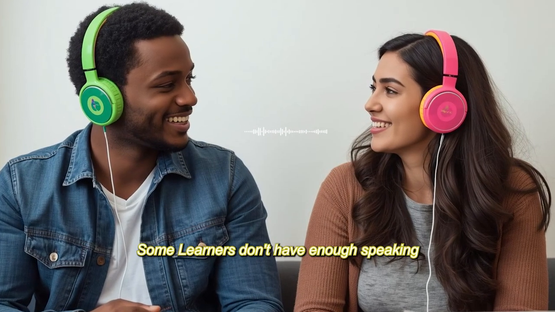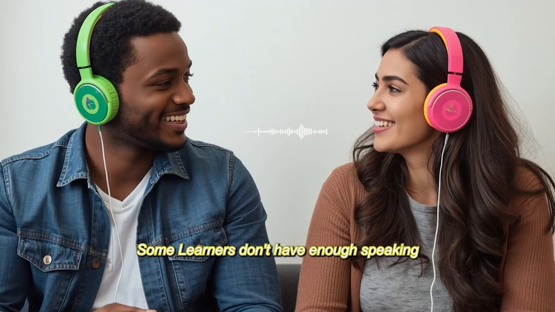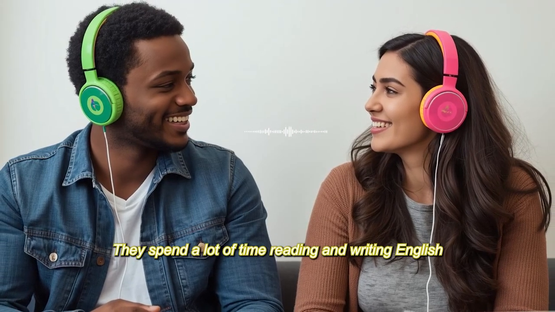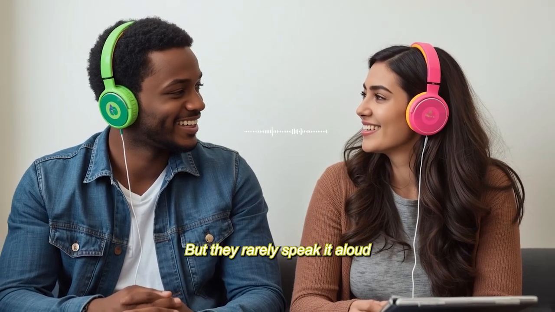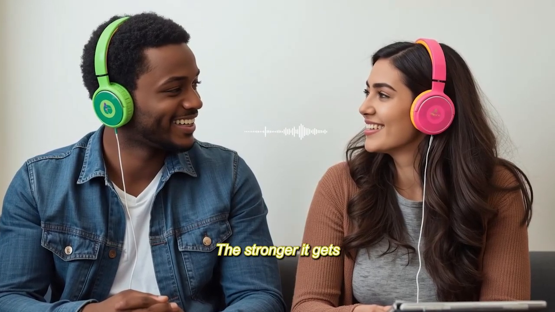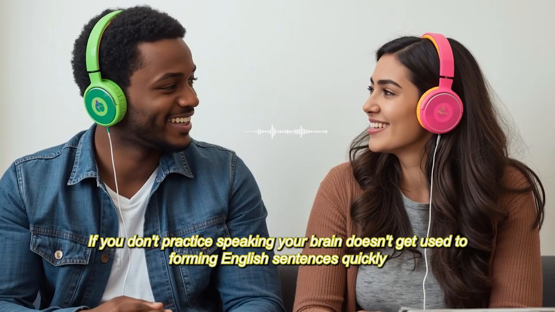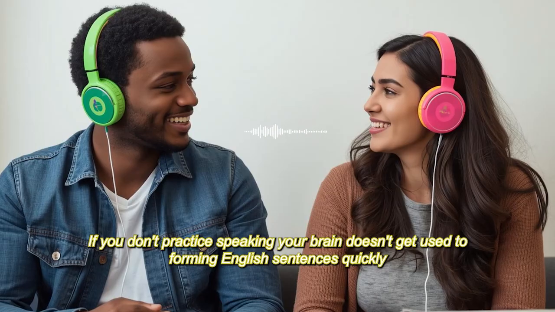Third, some learners don't have enough speaking practice. They spend a lot of time reading and writing English, but they rarely speak it aloud. Speaking is like a muscle. The more you use it, the stronger it gets. If you don't practice speaking, your brain doesn't get used to forming English sentences quickly.